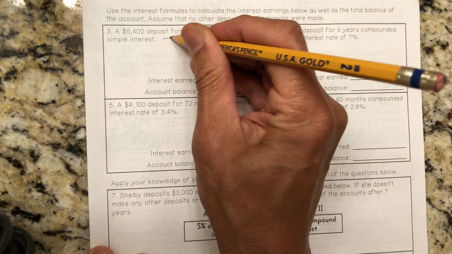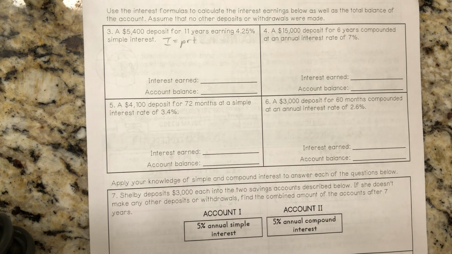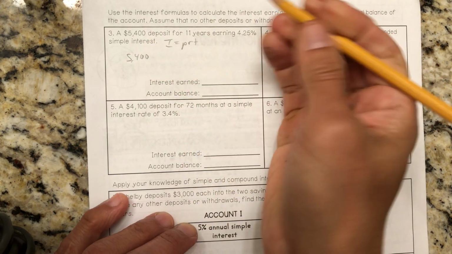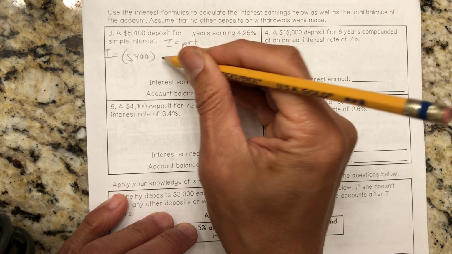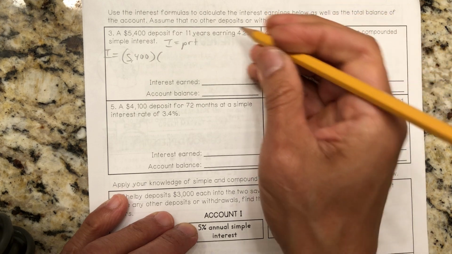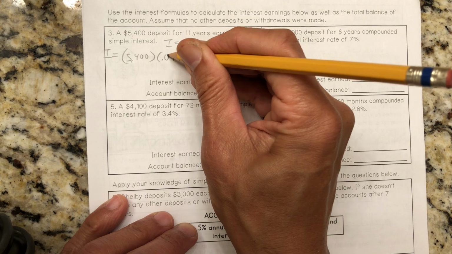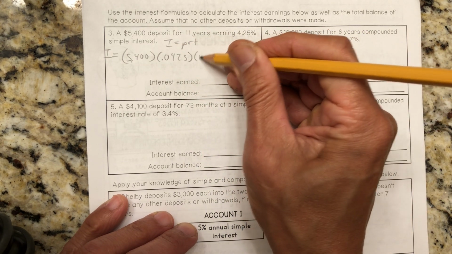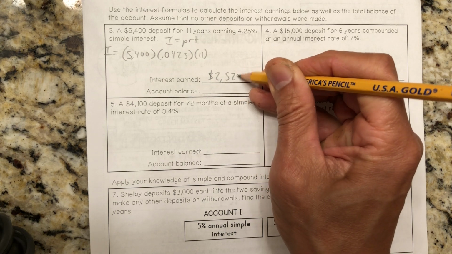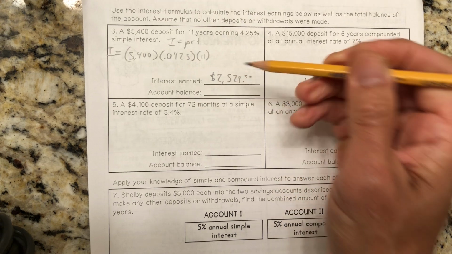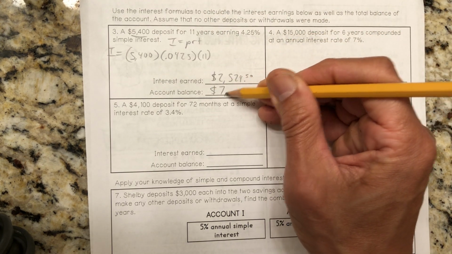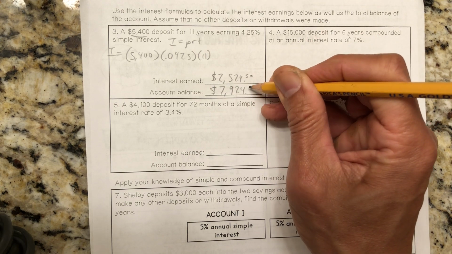Okay, our formula again, I equals PRT, and we can plug in our values of 5,400 times the rate of 4.25%, which becomes 0.0425, times 11 years. Okay, type that into your calculator and you find that the interest earned was $2,524.50. We add that to our principal amount of $5,400, and we get the sum of $7,924.50.